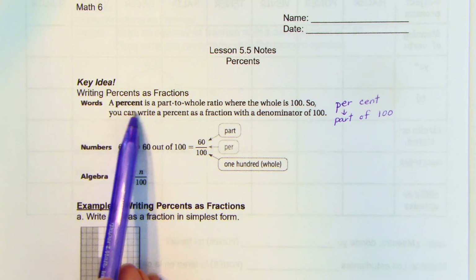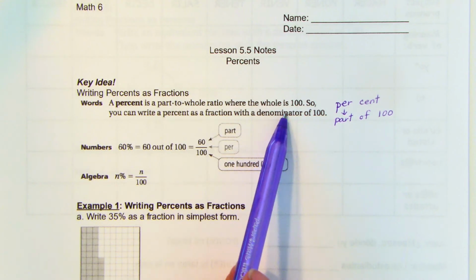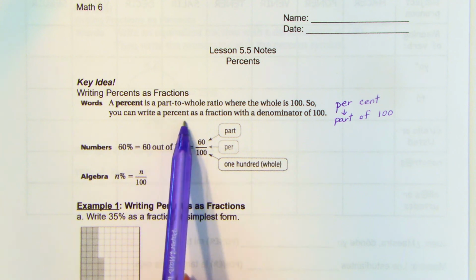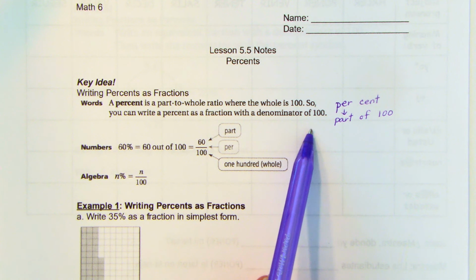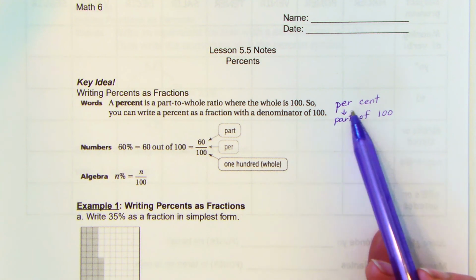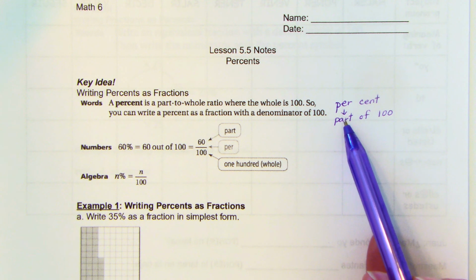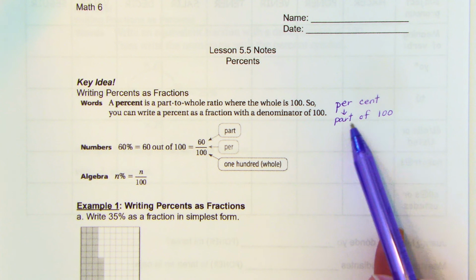A percent is a part to whole ratio where the whole is 100. So you can write a percent as a fraction with a denominator of 100. Now if we think about the word percent, per means part. It also means to divide. It's the part of 100.